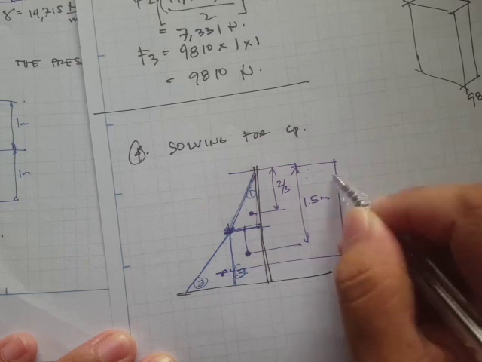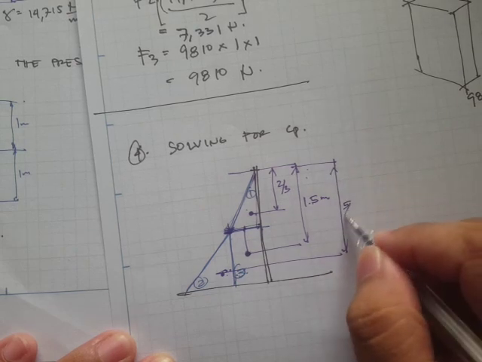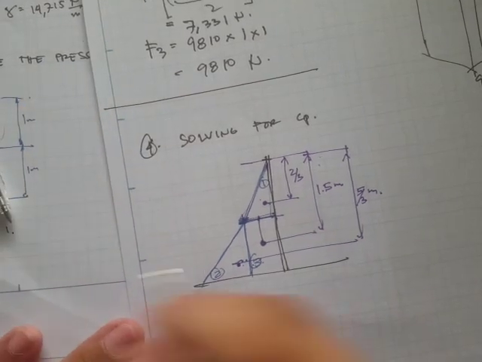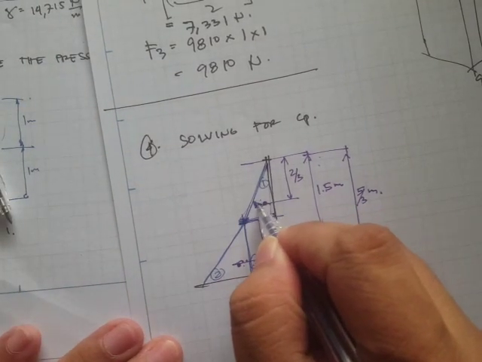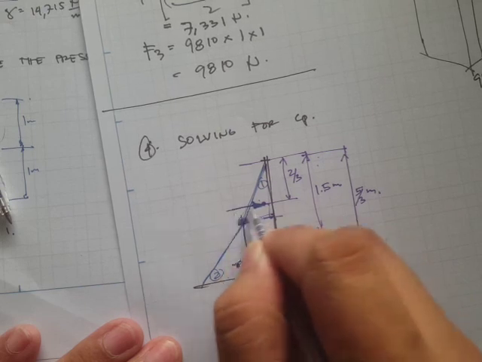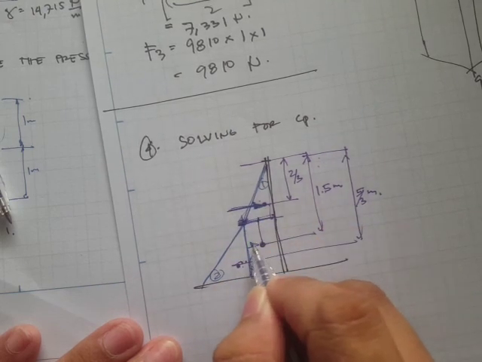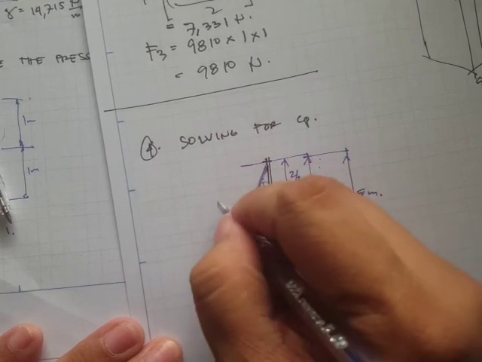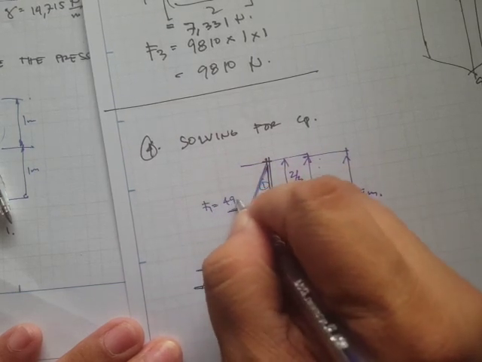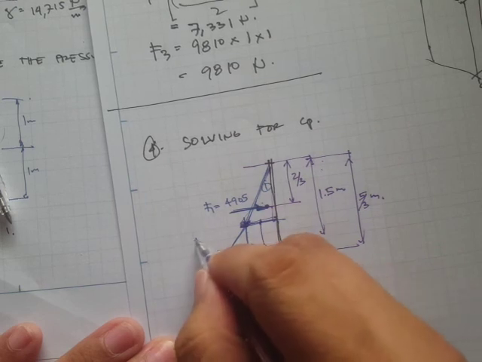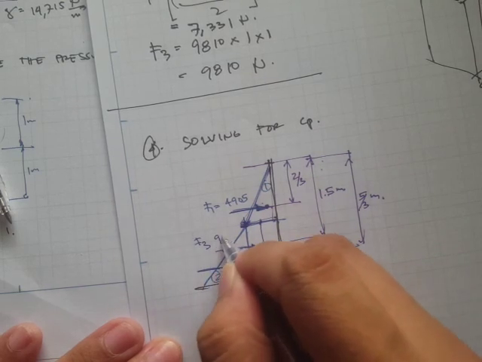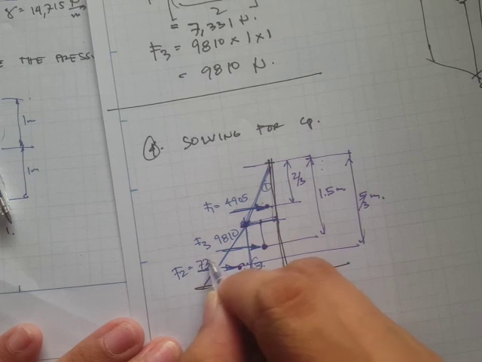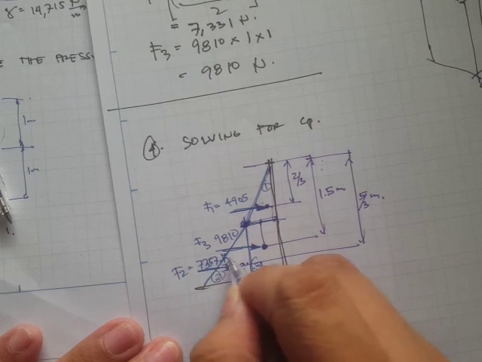And this one would be 5/3 meters, right? And if we write here the location and the magnitude of the forces, this one is F1, which is 4,905. This one is F3, which is 9,810, and this one is F2, 7,357.5.